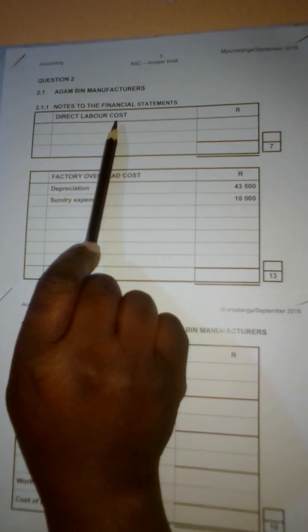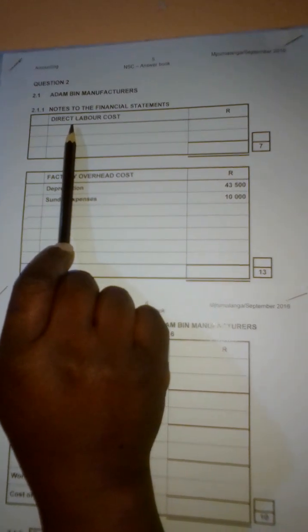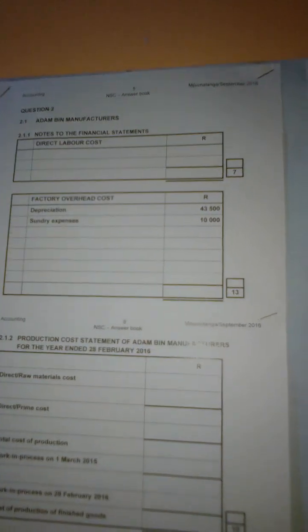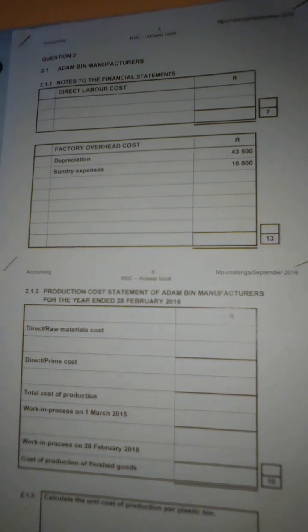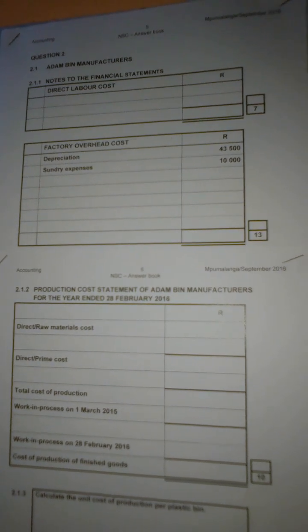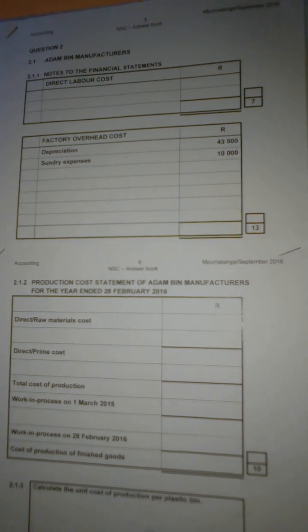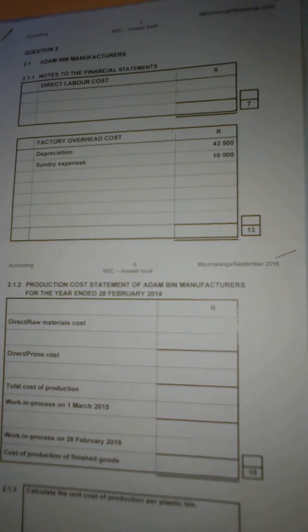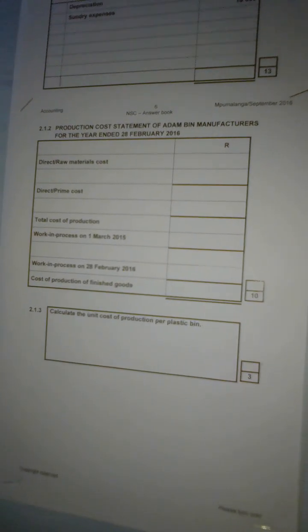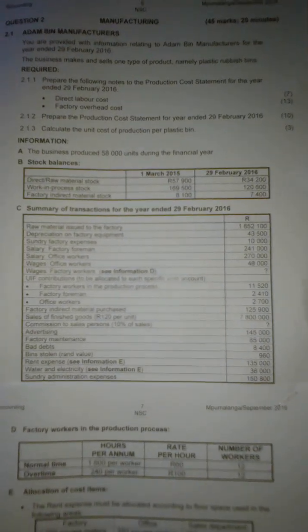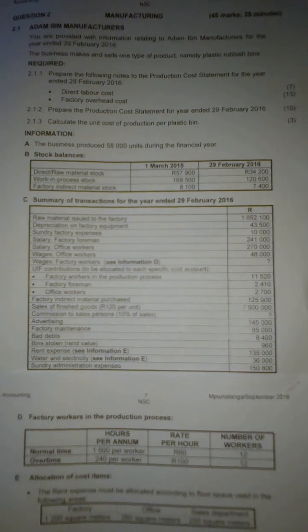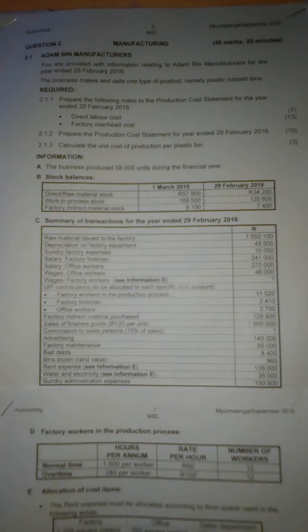When we are making the direct labor cost note, we need to look at the money that was received by people who are working in the factory, the people who are actually responsible for manufacturing those plastic rubbish bins. How much money were they paid? How much money did they receive? In other words, we have to look for the factory wages, the money that was given to the factory workers who were making those products.